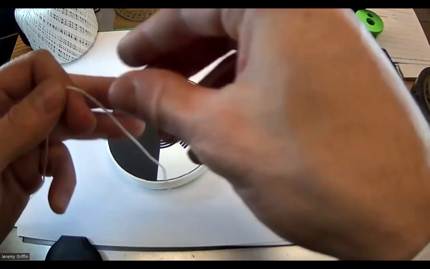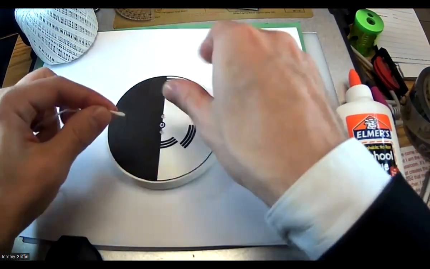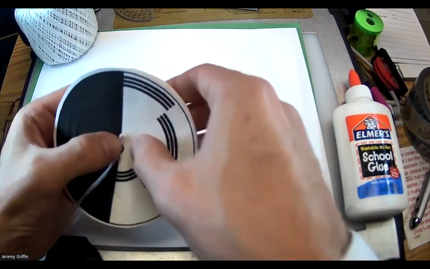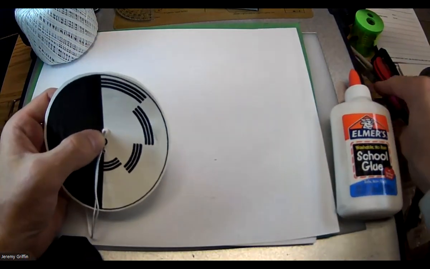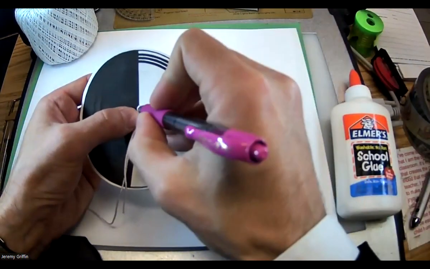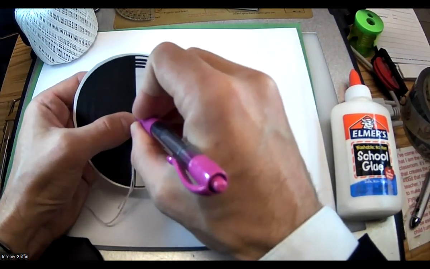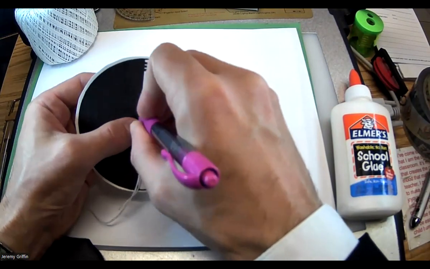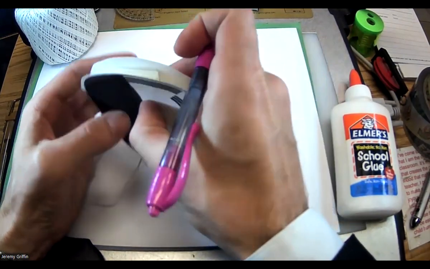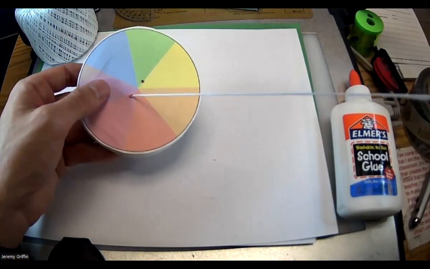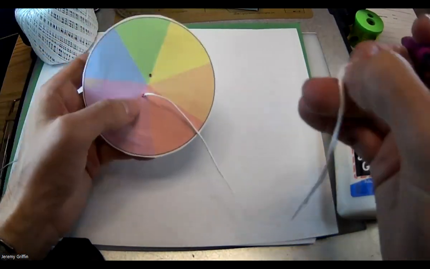And then just feed the string through the holes. Right, straight through there.